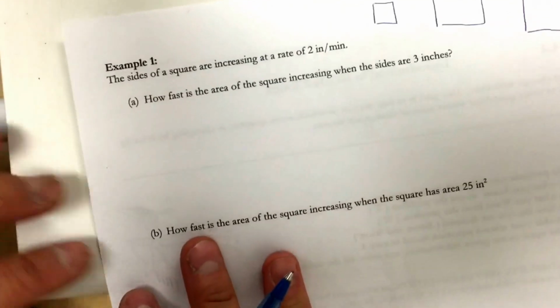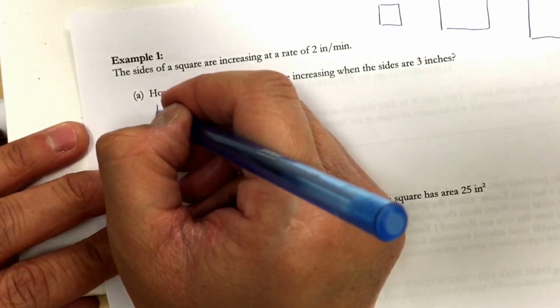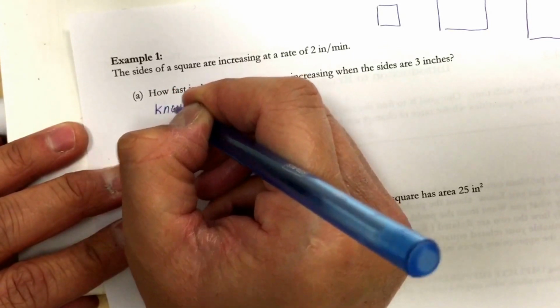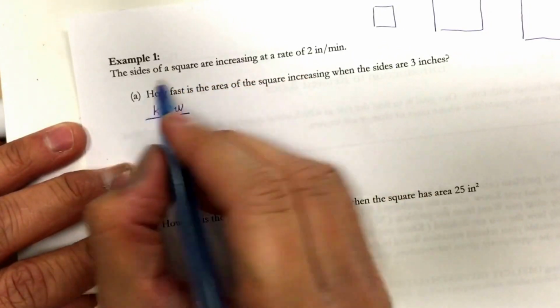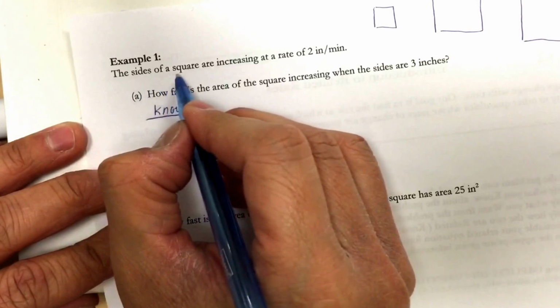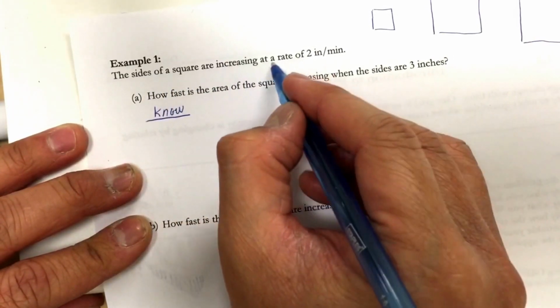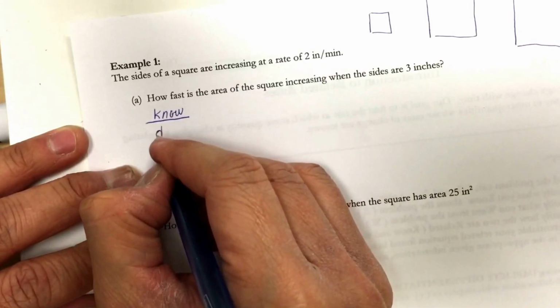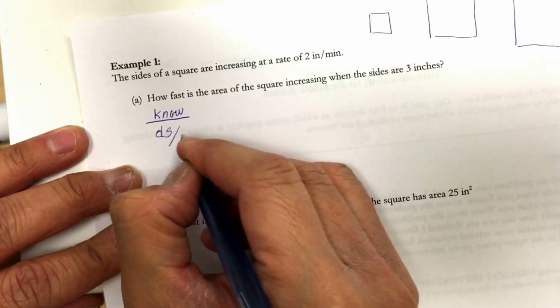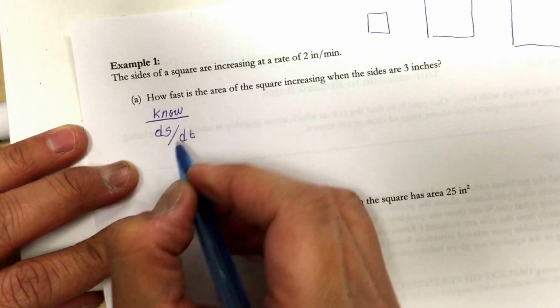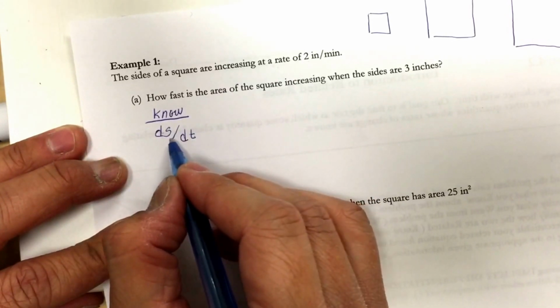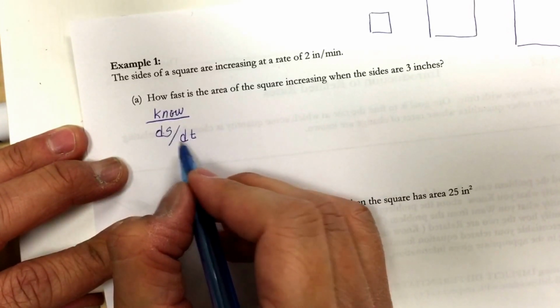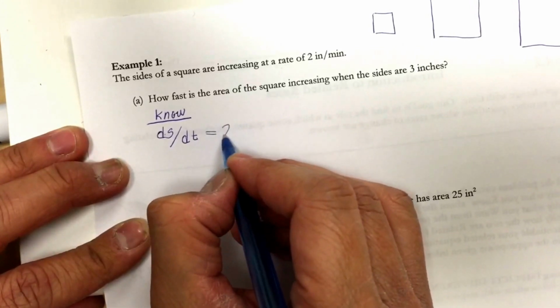Okay, so here I'm going to start by writing down what I know. What I know is that the side is increasing at a rate of 2 inches per minute. Because it's a rate, we write it as the first derivative, the change in side. The change in the side length with respect to time is 2.